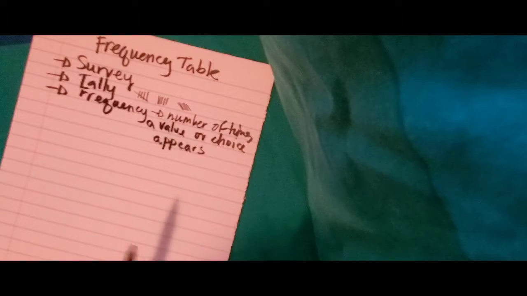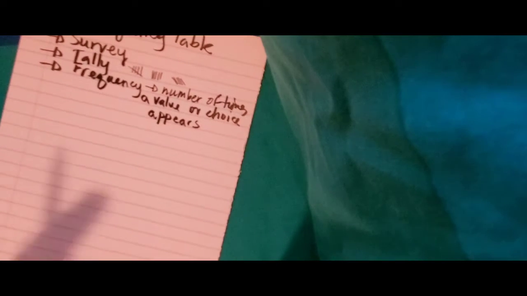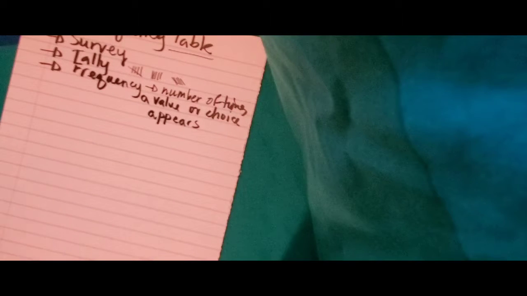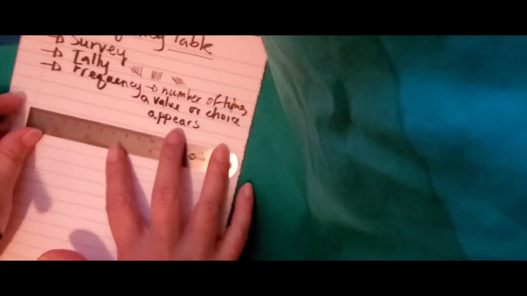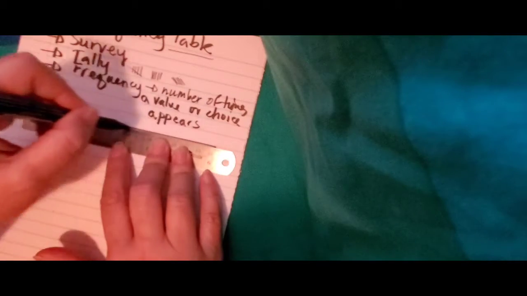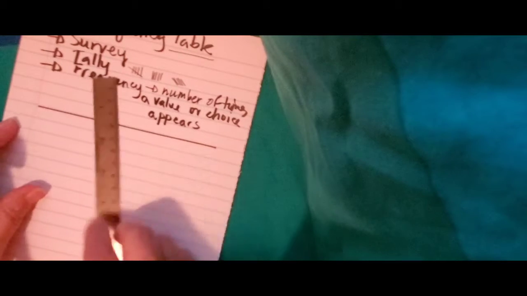Once you have that, you have to organize your data. So how do we make a frequency table? You need to make your own table. I would like you to use a ruler so that it's nice and neat.